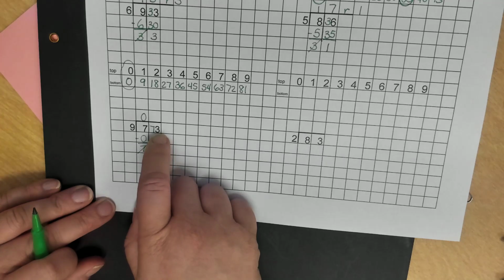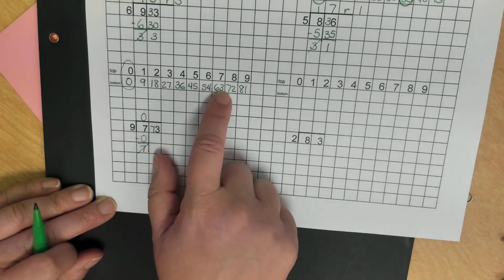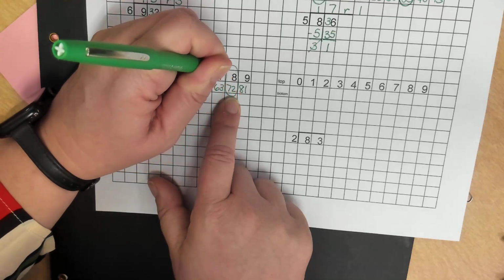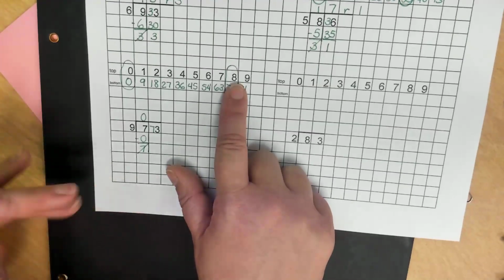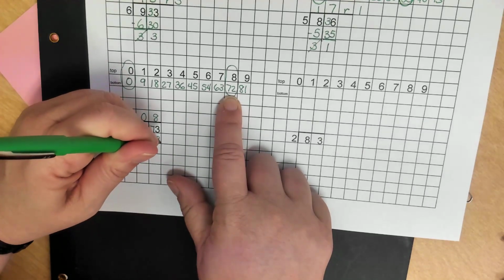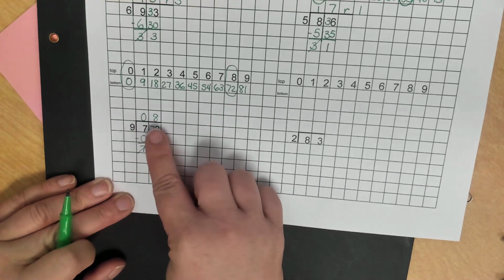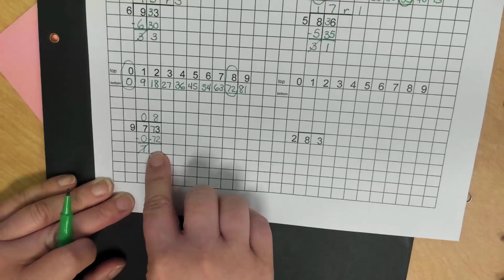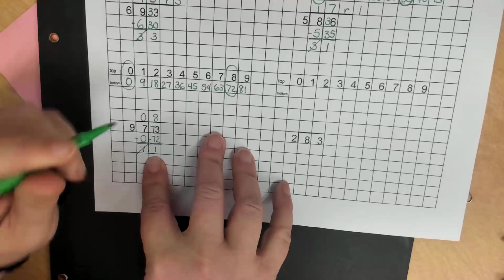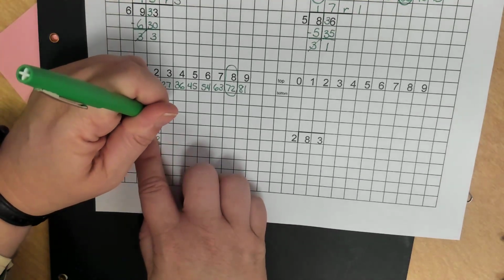Now I'm going to look for a number close to 73 without going over. So up here, 72 is close, 81 is too far, so let's use the 8 times 9 is 72. What goes on the top? The 8. What goes on the bottom? 72. And let's subtract. We pulled 8 groups of 9 out of this. And how many will be left over? How many will be remaining? 73 minus 72 is 1. So our answer is 8, remainder 1.